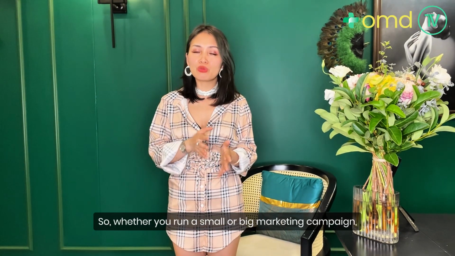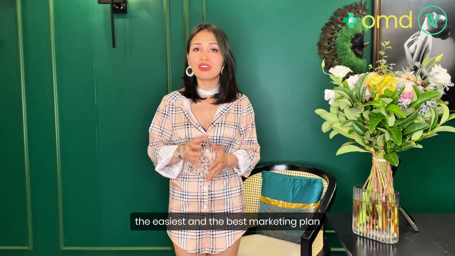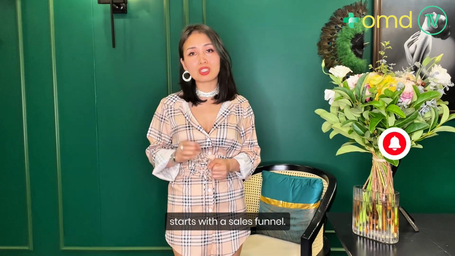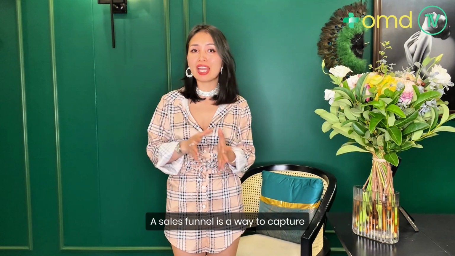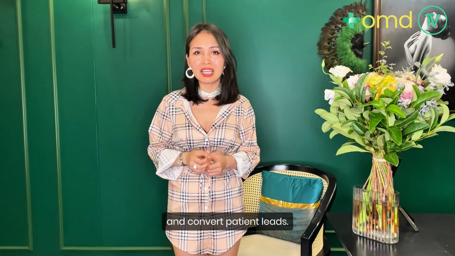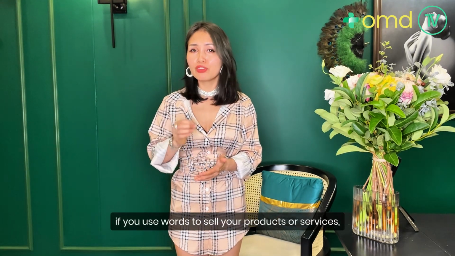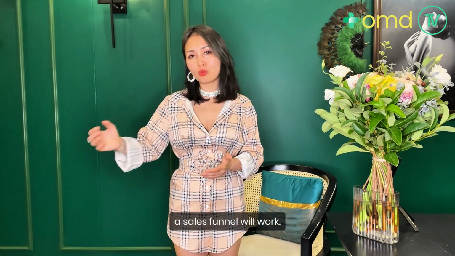So whether you run a small or big marketing campaign, the easiest and the best marketing plan starts with a sales funnel. A sales funnel is a way to capture and convert patient leads. It doesn't matter what you sell. If you were to sell your products or services, a sales funnel will work.